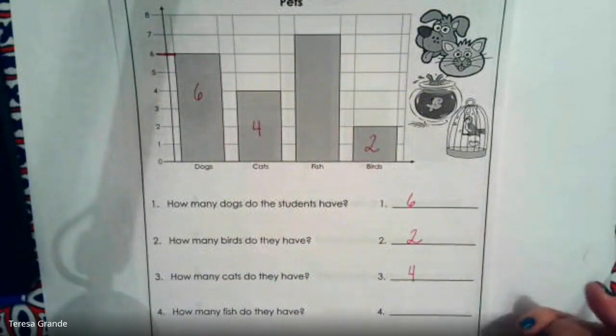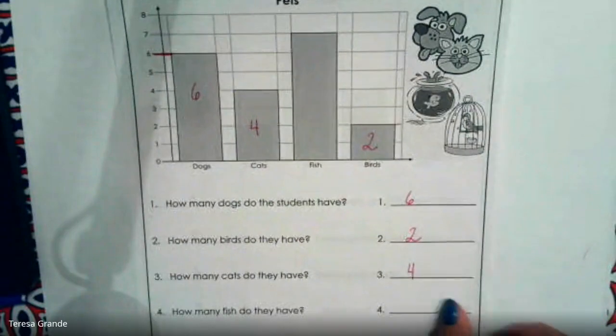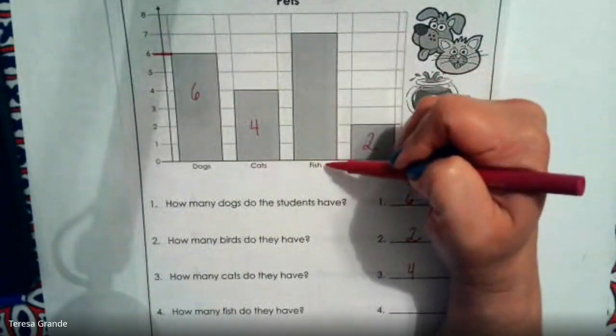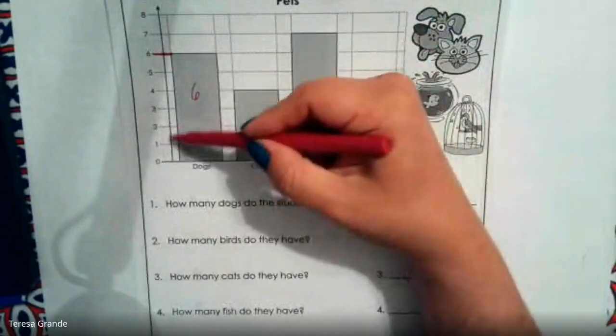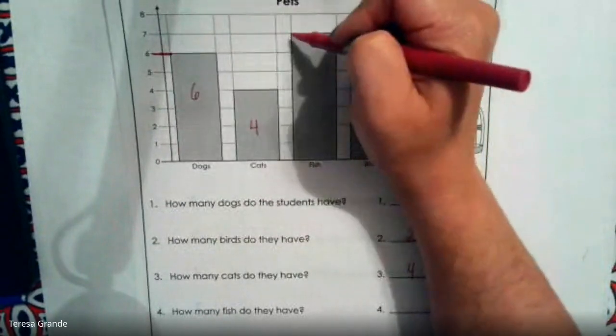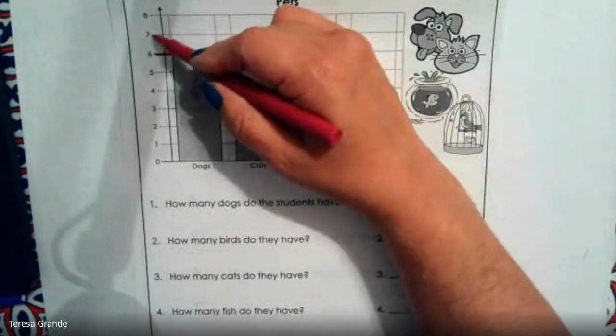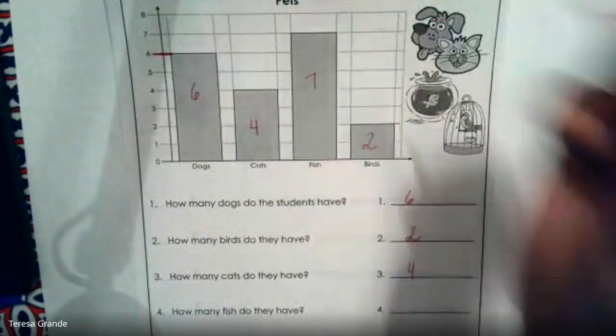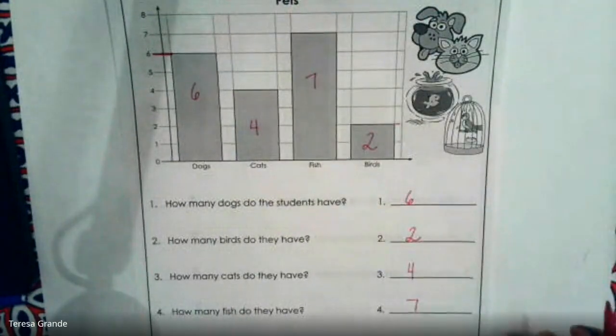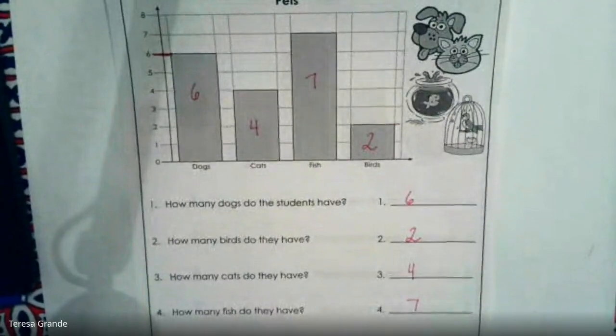How many fish do the students have? Fish is right here. The number on the sides. Go to the top of the bar graph, and that number is 7. Do the students have more fish or more cats?